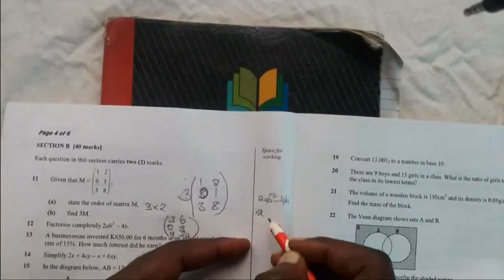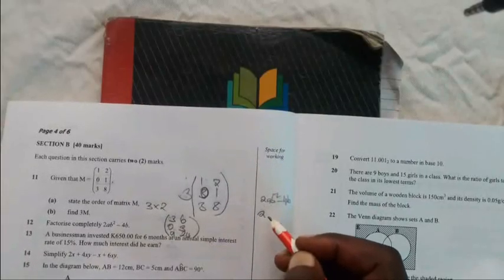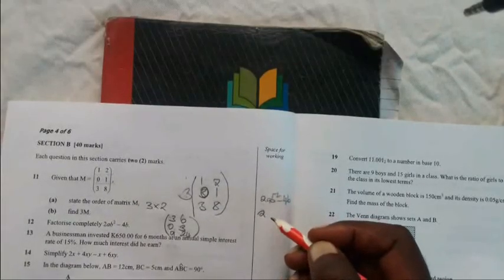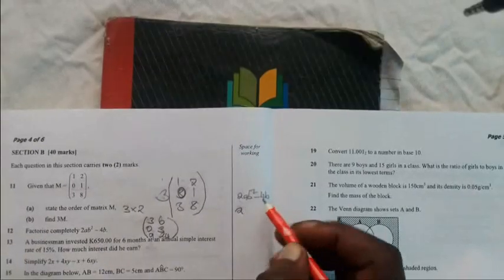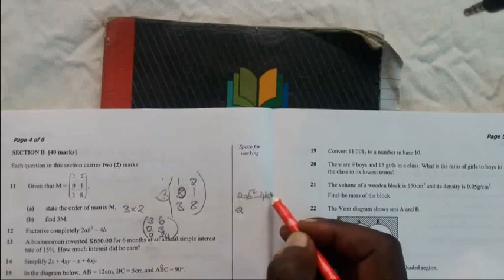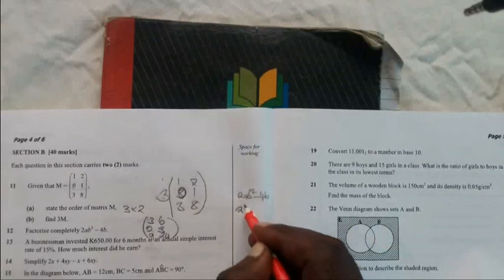Okay, then I'm going to look at what is the variable that is found in 2ab squared and in 4b. The variable that is found in both is b, so I'm going to put b. And as you can see, there is b raised to the power of 1. The one with the smallest power is the power we're going to get, which is b. Okay, then once I've done this, I'm going to open bracket.